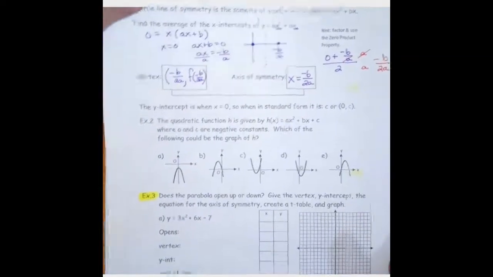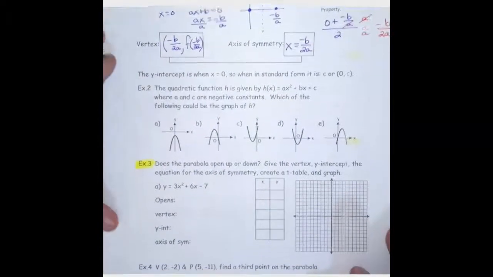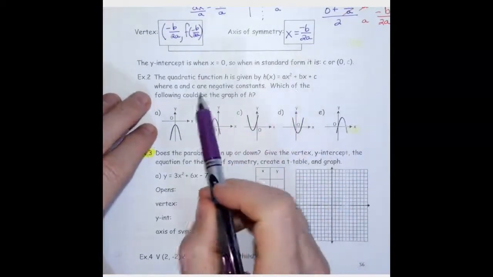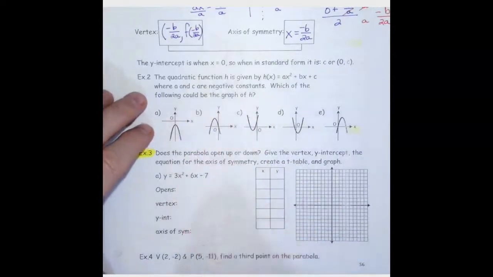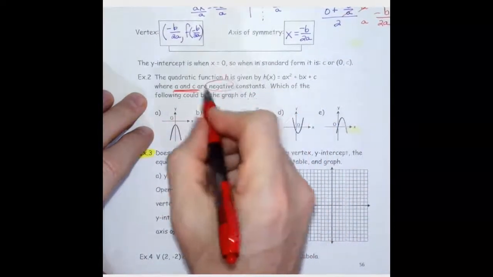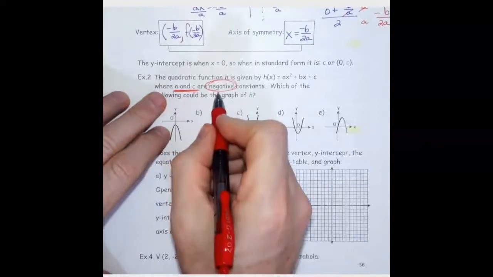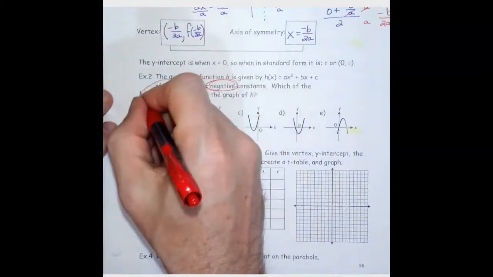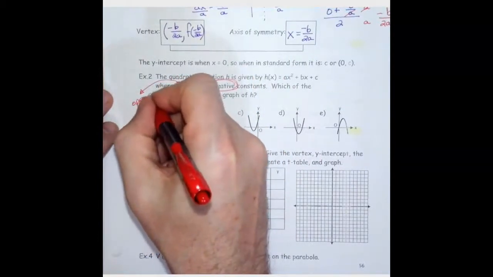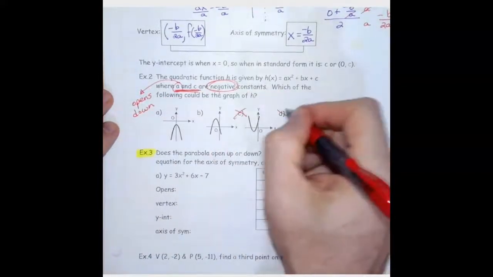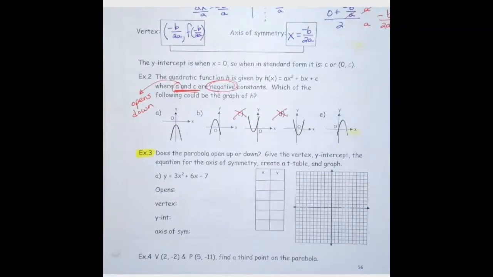Okay, so we're still building up some things about parabolas here. A quadratic function is given by this. A and c are negative constants. So what we need to think about is, what does that mean? So a and c are negative. So if a is negative, what does that mean? That means that the parabola opens down. So any parabolas here that open up would be eliminated.